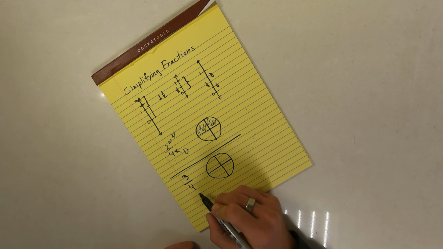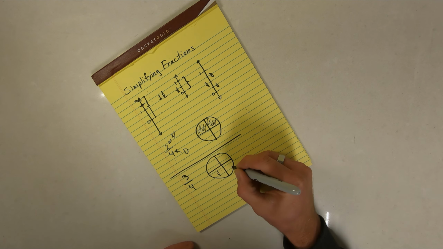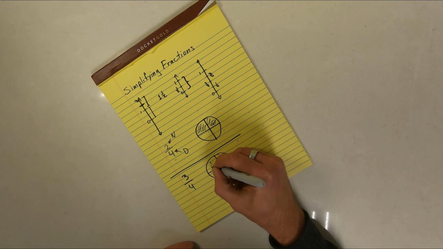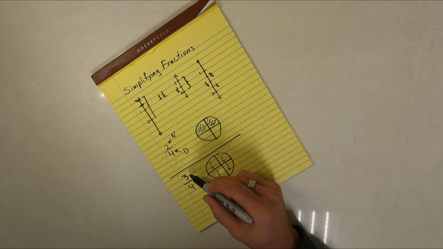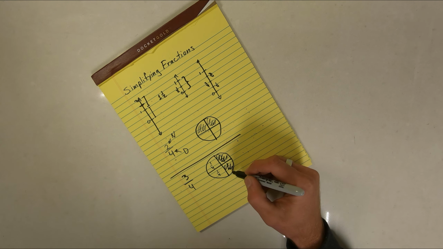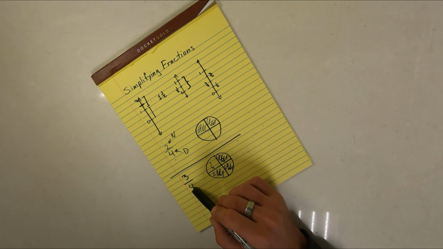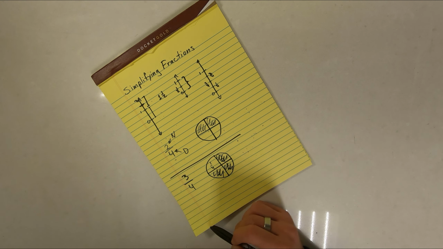So since it's broken down into 4 pieces, this is 1/4, this is 1/4, this is 1/4, and this is 1/4. And we have 3 of these fourths. That's what the numerator is telling us. So we have 1/4, 2/4, and 3/4. You can also say we have 3/4. If this is a pizza, we can say we have 3/4 of a pizza.